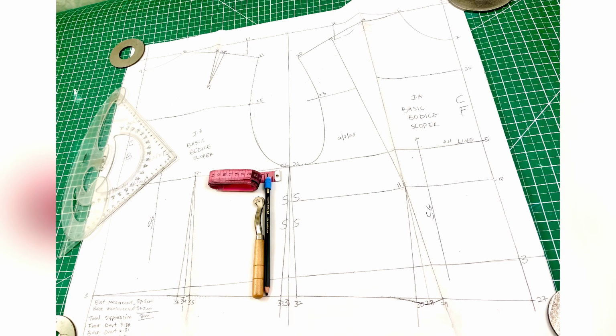Hi everyone, in today's video I'll be showing you how to draft a basic bodice pattern. This pattern can be used to create a variety of wears. I use cm in drafting this pattern because it's a lot easier for me to approximate.